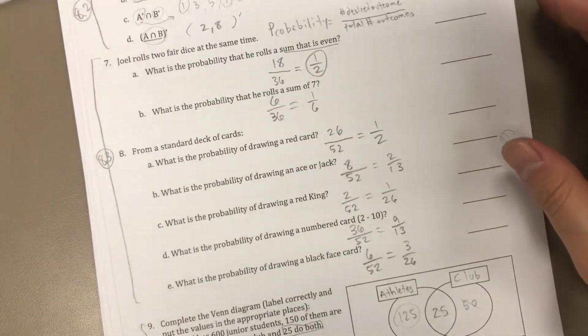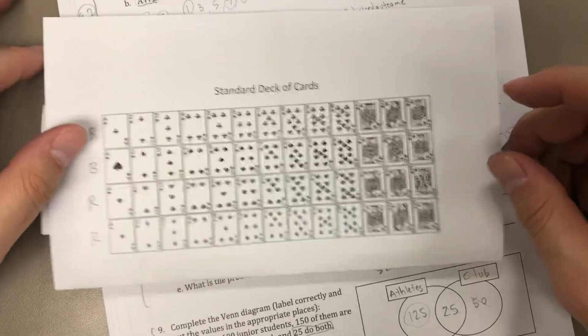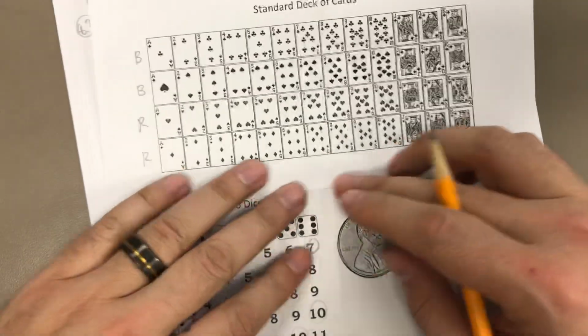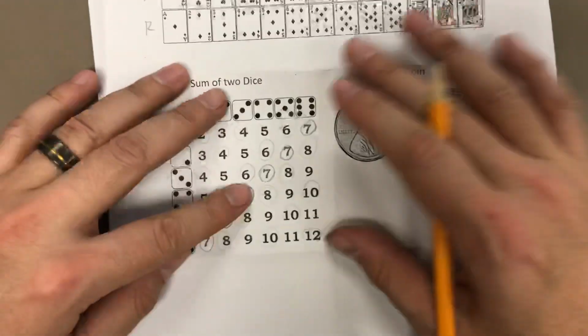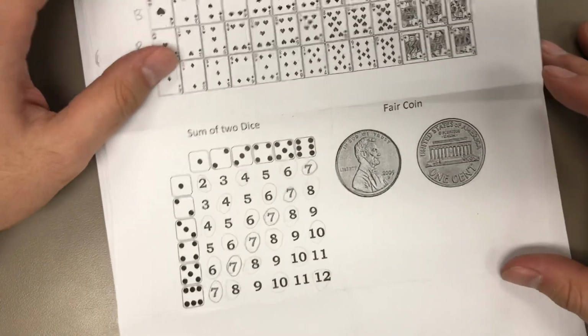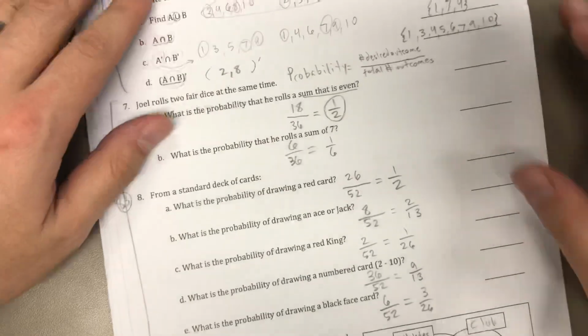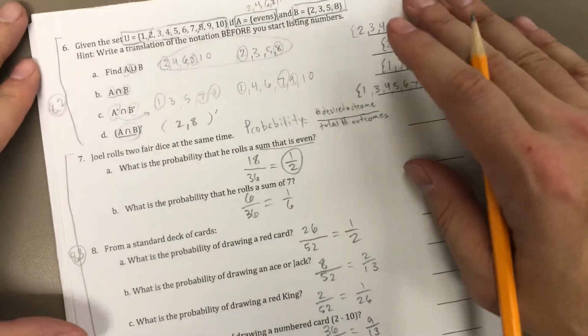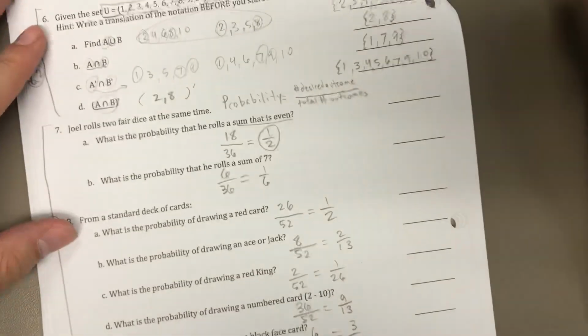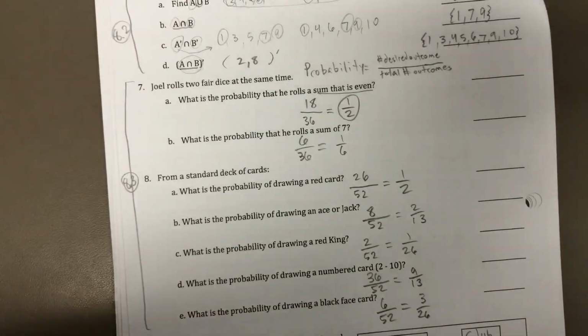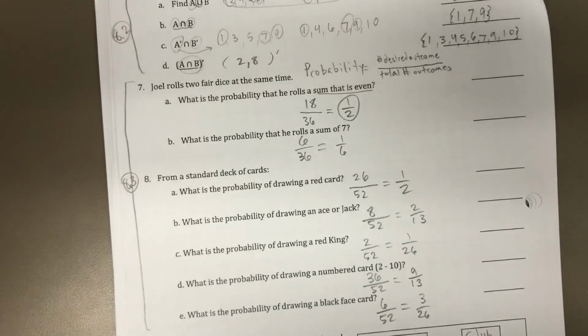So you can see probability is really easy if you have access to this knowledge of cards and also dice. Just make sure you are familiar with that stuff, and it makes it pretty easy. So all right, that's it for the quiz review, right? That's it, yeah. If you have some questions, just check out some other videos, or you can always send an email to your teacher or come in before school or after school.